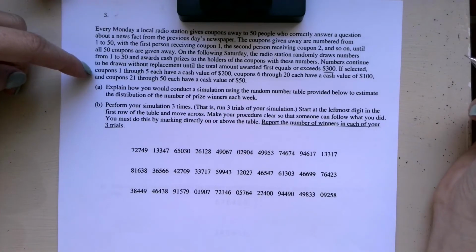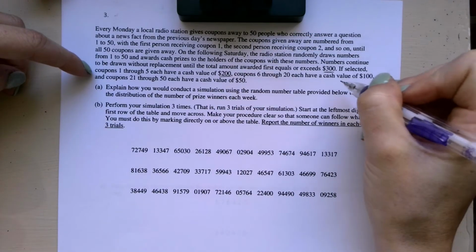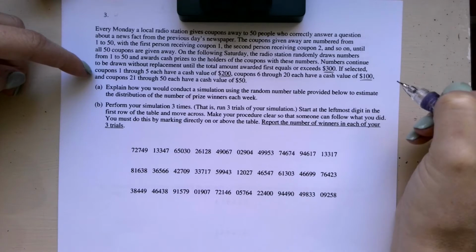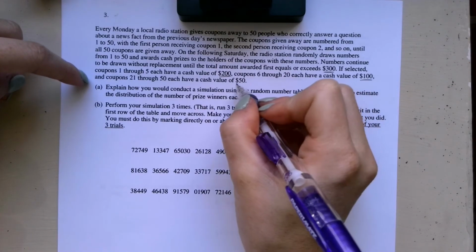If selected, coupons 1 through 5 each have a cash value of $200. Coupons 6 through 20 each have a cash value of $100. And coupons 21 through 50 have a cash value of $50.